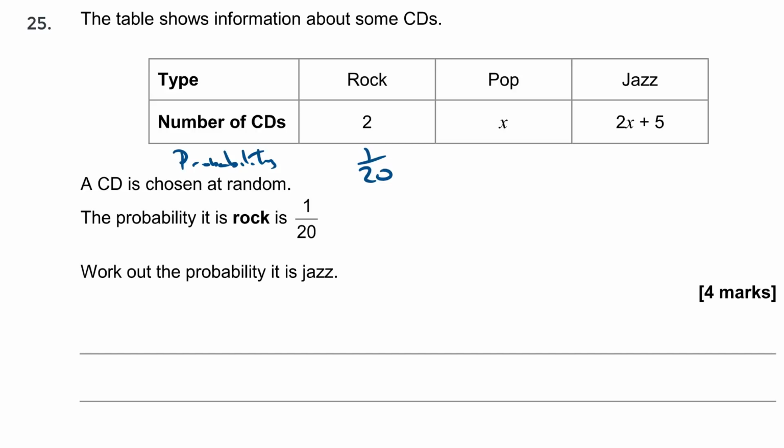So what does that tell us? So probability is successful outcomes over total outcomes. So there are 2 rock CDs, and we know that the probability is 1 over 20.